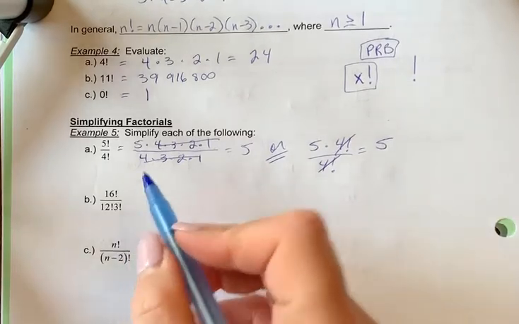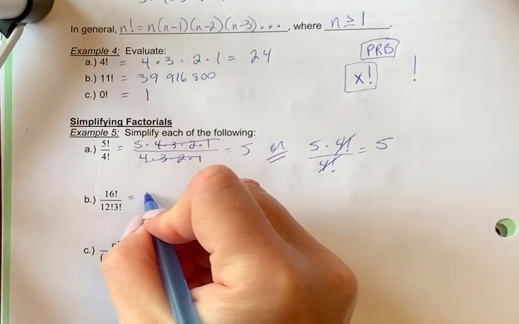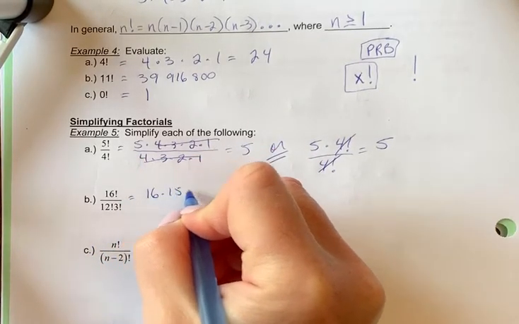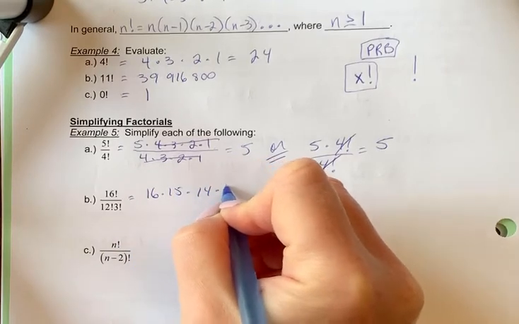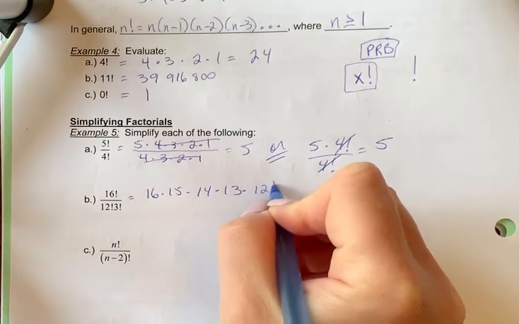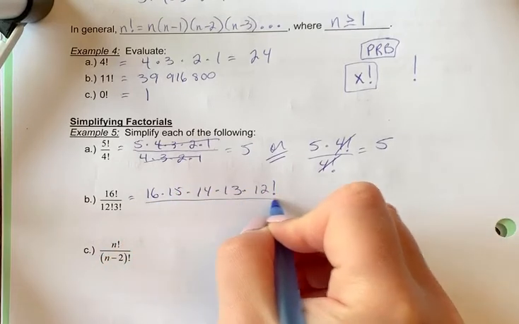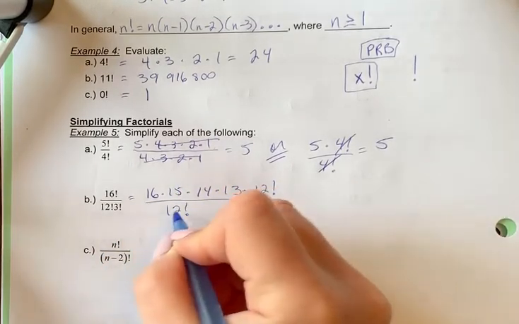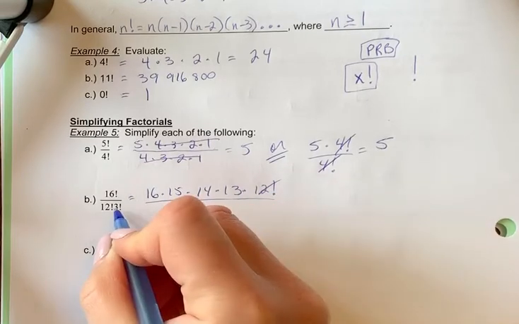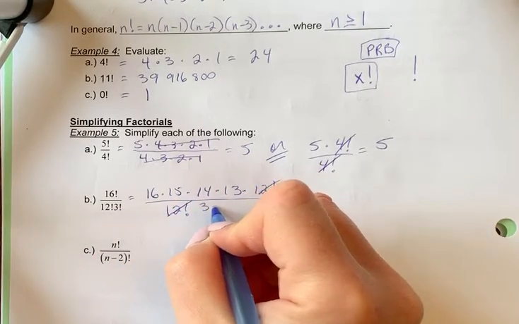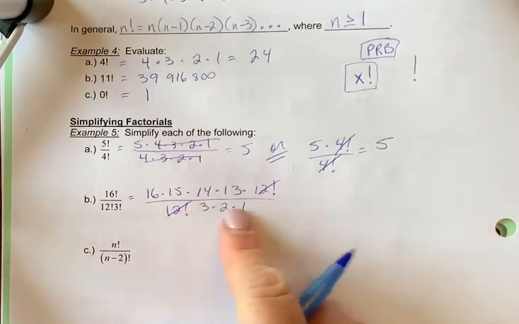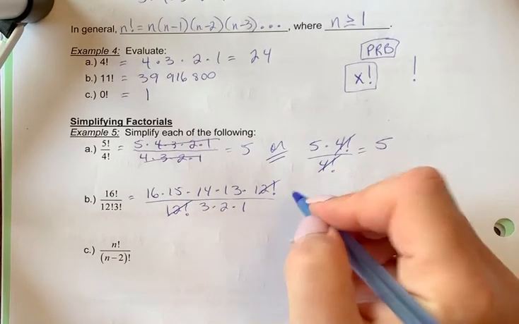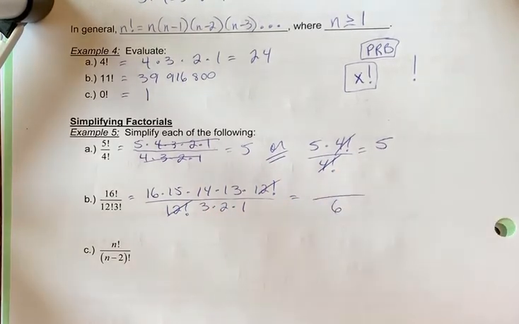So we're going to use that strategy here just to practice that. So if I have 16, I'm going to count down until I get to the 12 factorial. Then I leave that factorial symbol there, and the 12 factorial here will cancel. Then 3 factorial is 3 times 2 times 1. Mental math wise, that's fairly easy to do. Okay, so you know you're going to have 6 in the denominator.